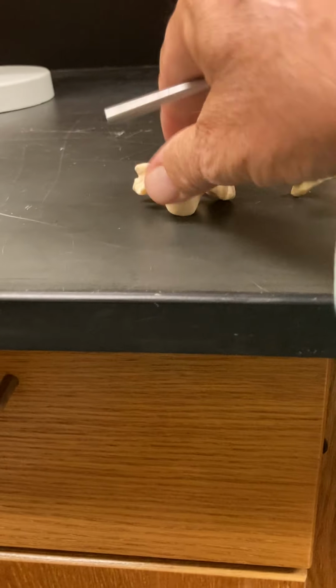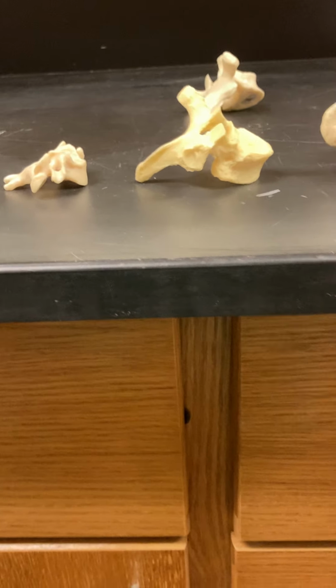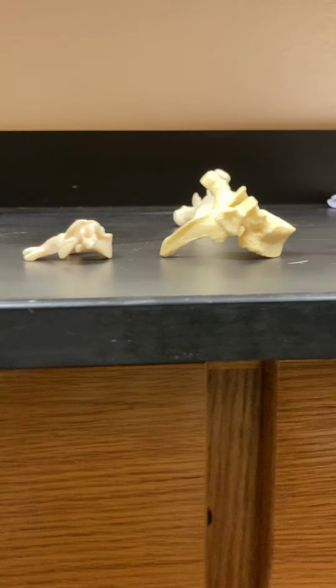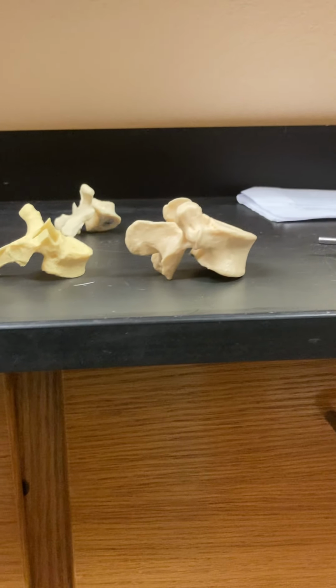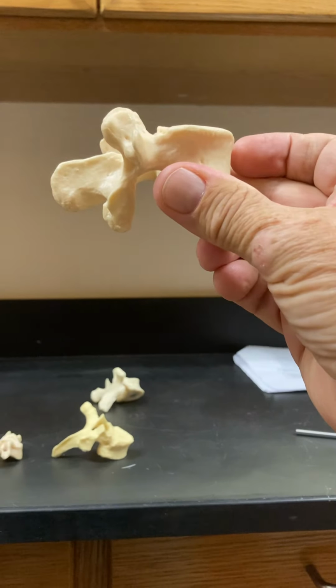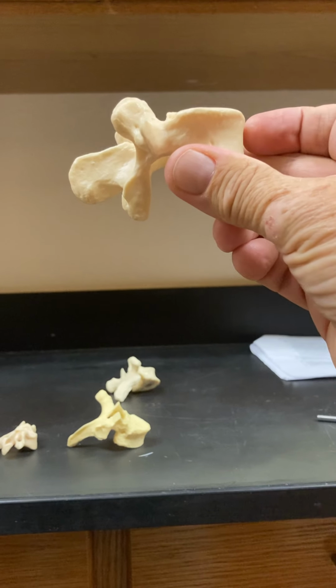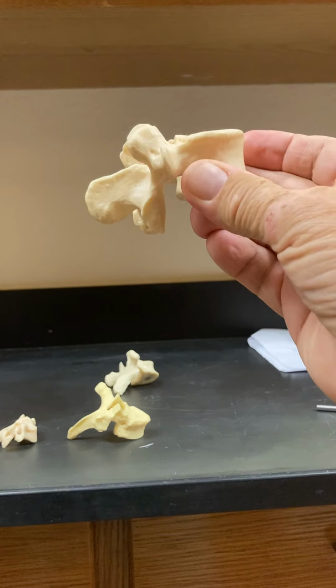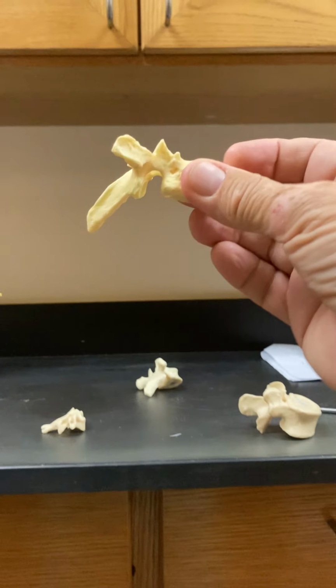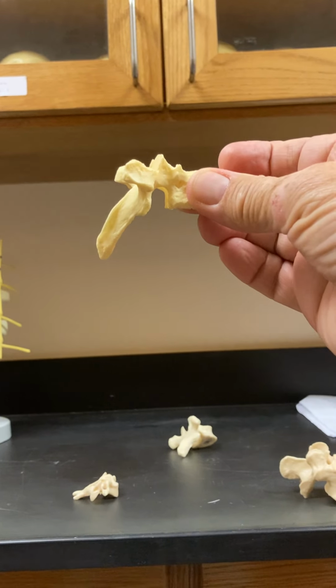Another way people use sometimes is what creature does it look like? So, to the side here, they say that the lumbar from the side looks like a moose. Moose are big, right? And then the thoracic looks like a giraffe.